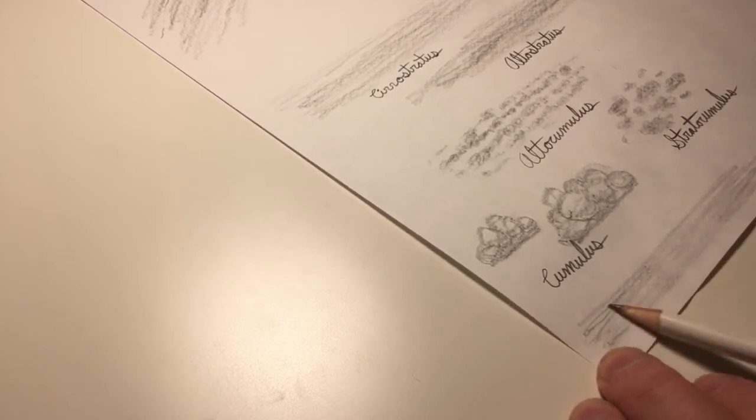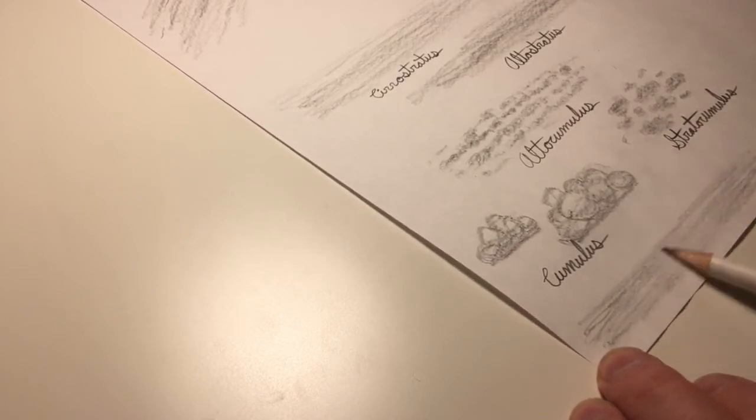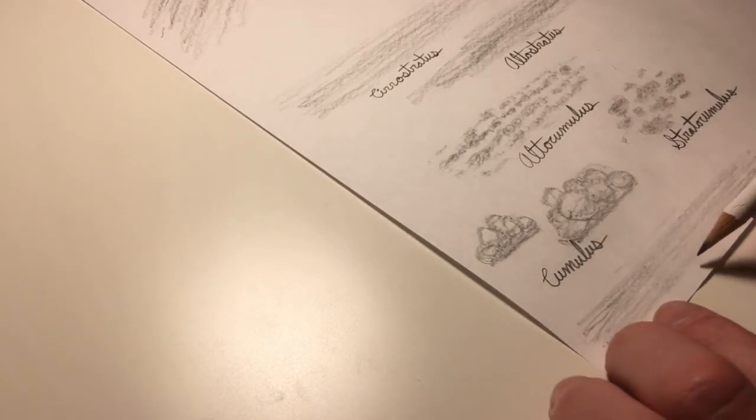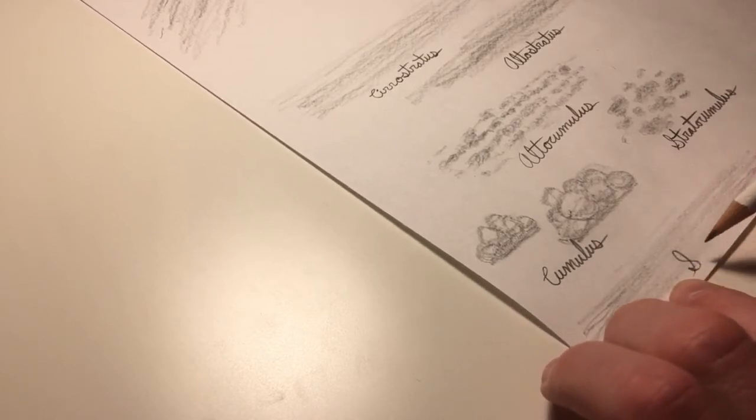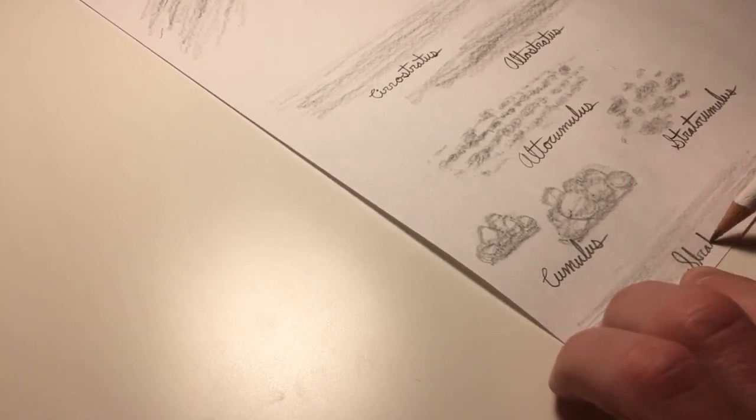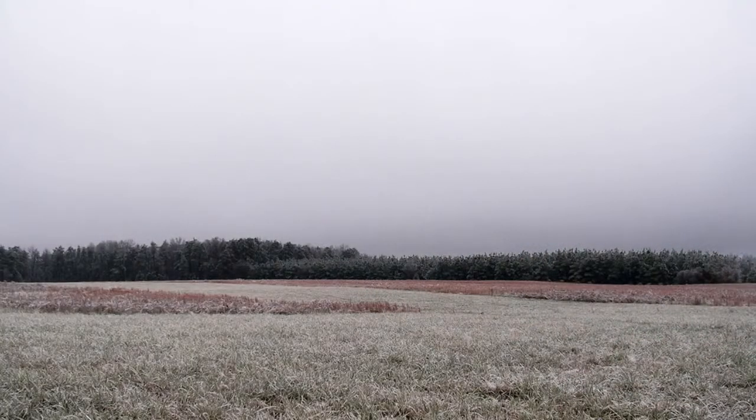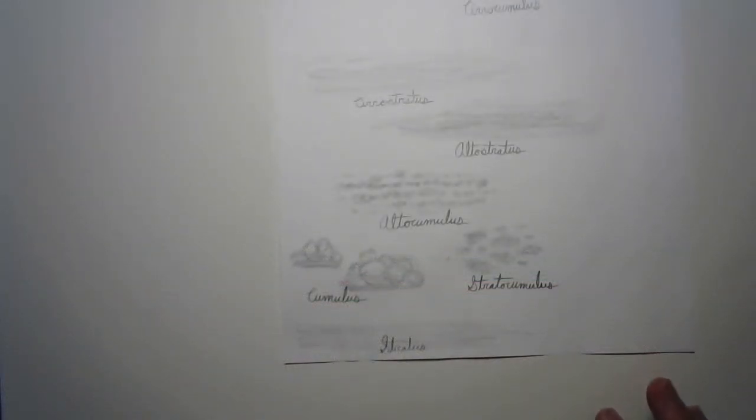Some of the lowest clouds you might see, there's almost no shape to them, no definition. These are stratus clouds. Stratus clouds. Just a nice sheet. But you know, sometimes these can get really dense.